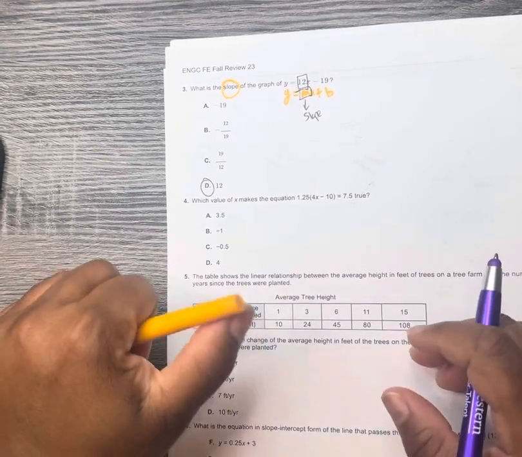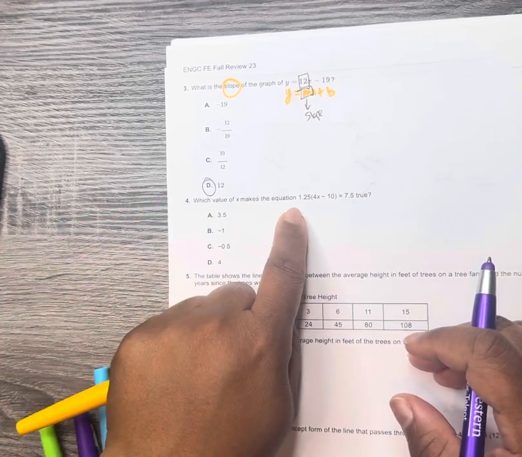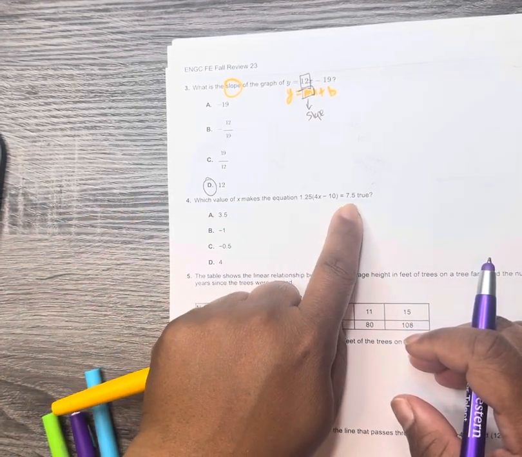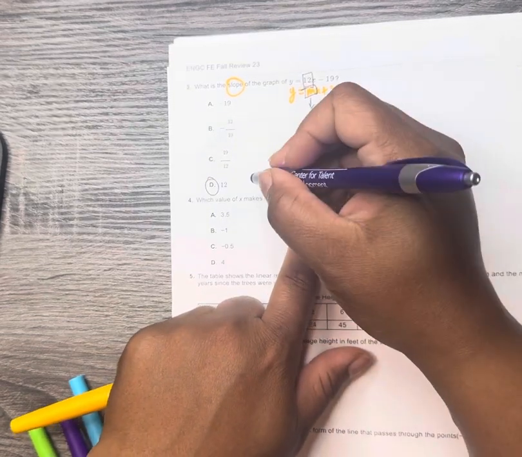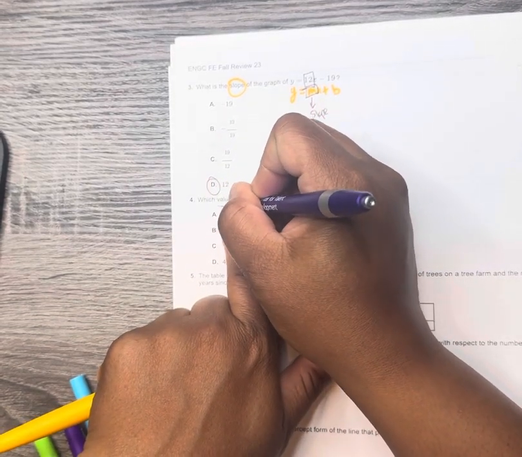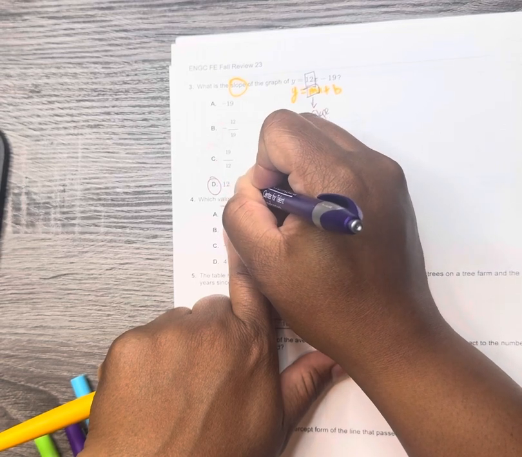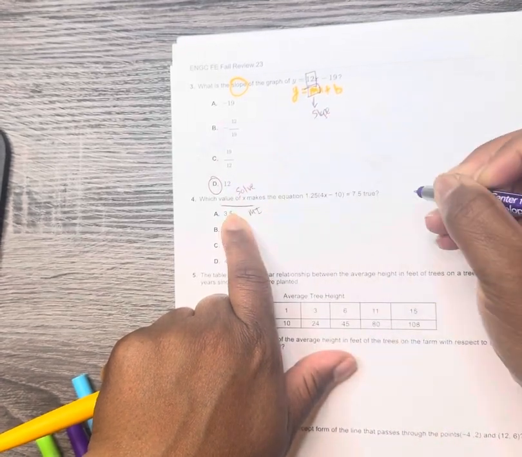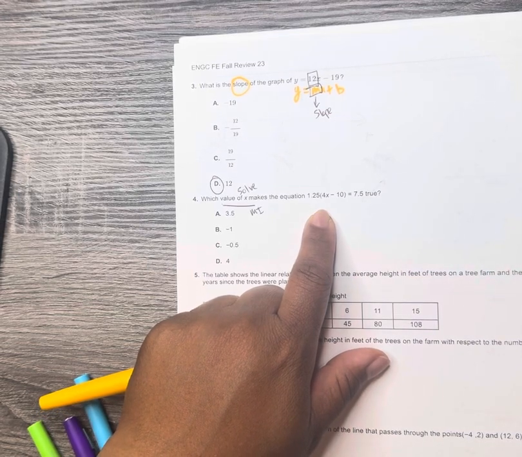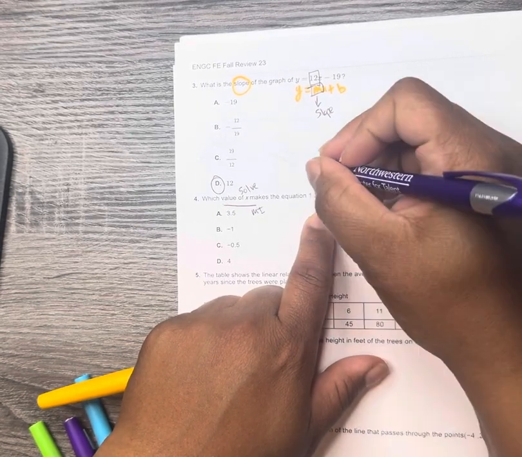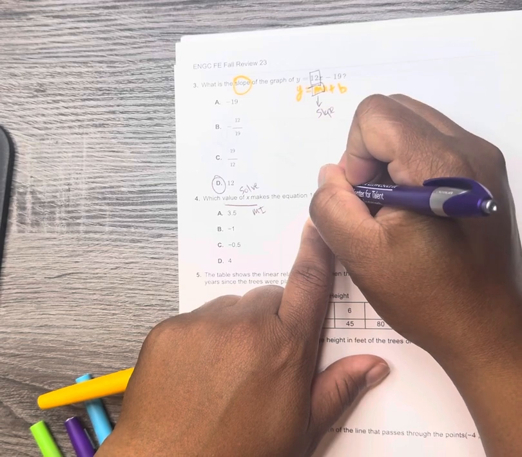So this one says, which value of x makes the equation true. So this is an equation. That means, when it says which value of x, that means solve. And that's our main idea. So how are we going to solve this? We can solve this in multiple ways. First, we can actually distribute. Parentheses means distribute.